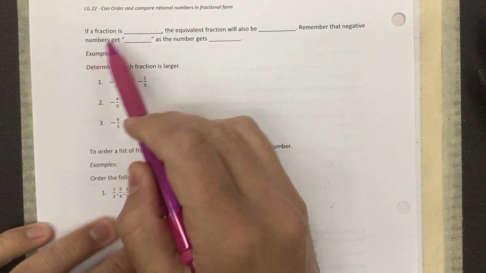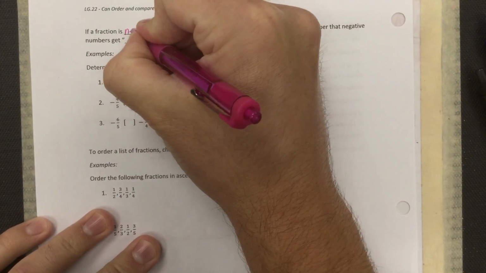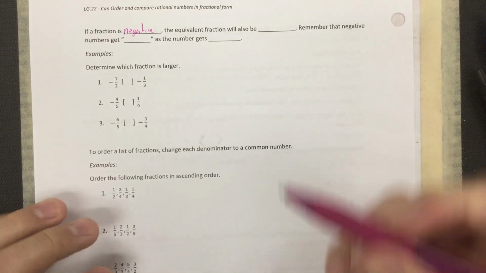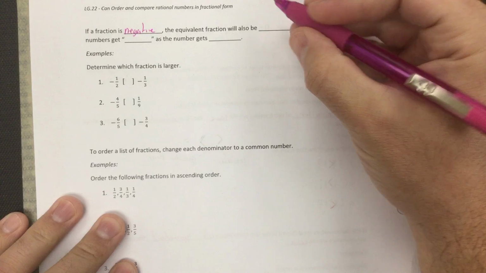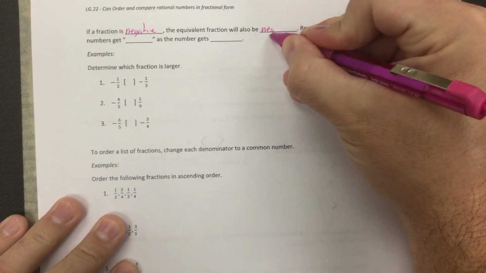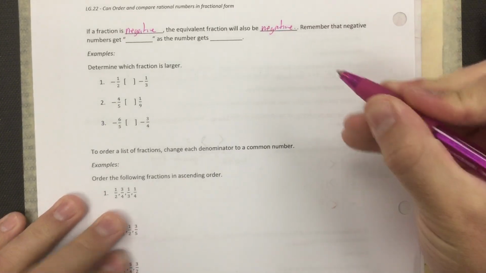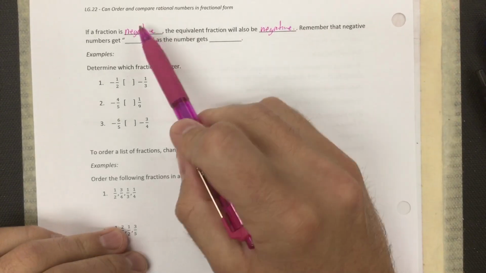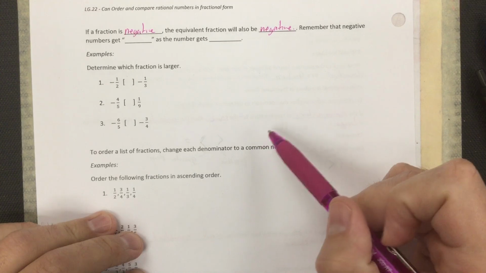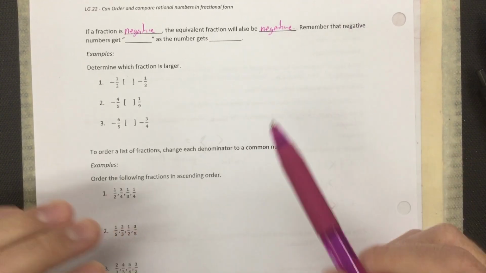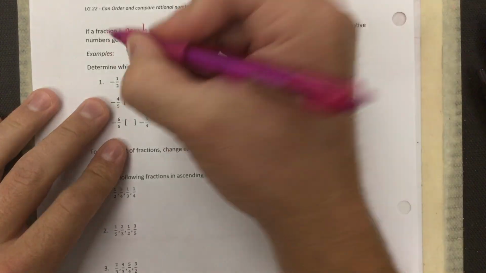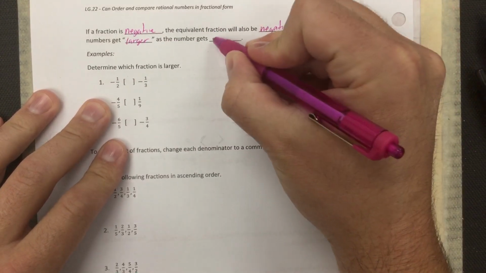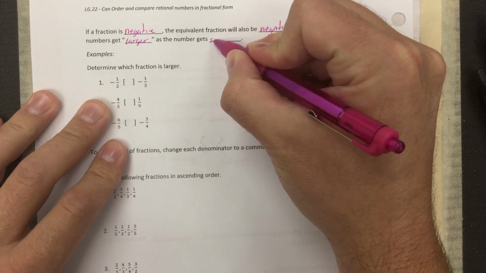Now, if the fraction is negative, the equivalent fraction will also be negative. So if we're converting fractions and coming up with a different denominator, and we start with a negative fraction, we're still going to have a negative fraction. Now let's remember that negative numbers get larger, so to speak, in quotation marks, as the number gets smaller.